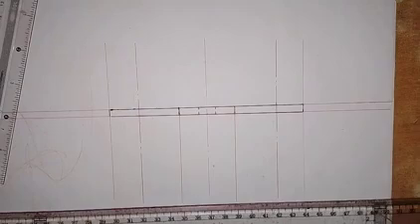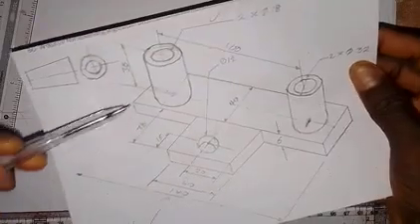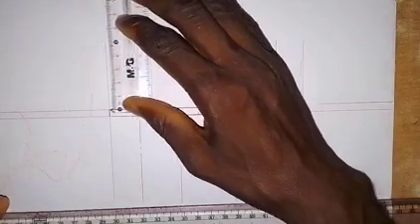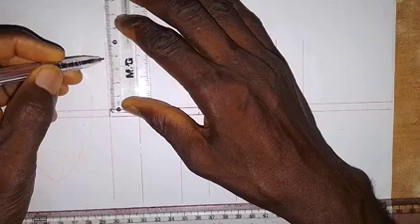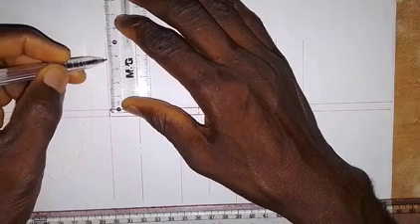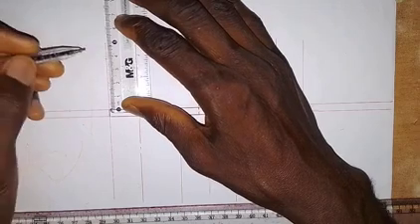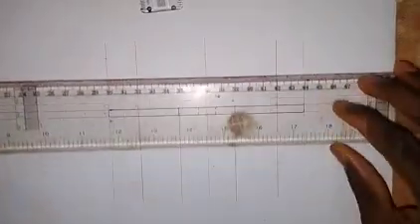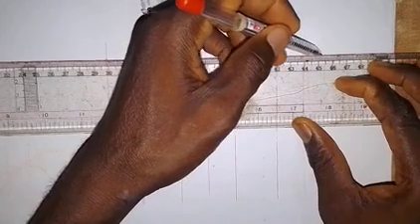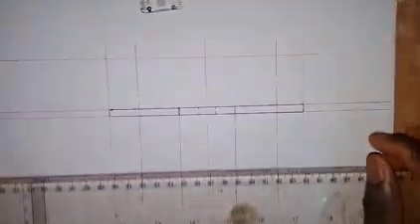The next thing that I'm going to do is that the height of the cylinder is 38 millimeters from the base. So I will take a measurement of 38 millimeters here. Okay, then I'm going to draw a horizontal line. So from here, take the horizontal line to this side.